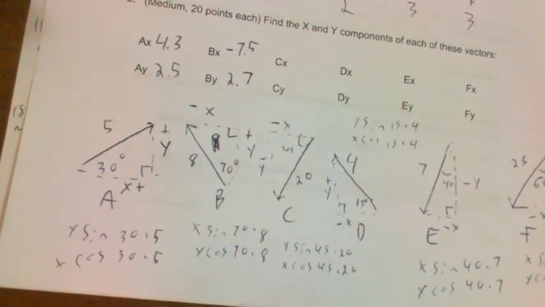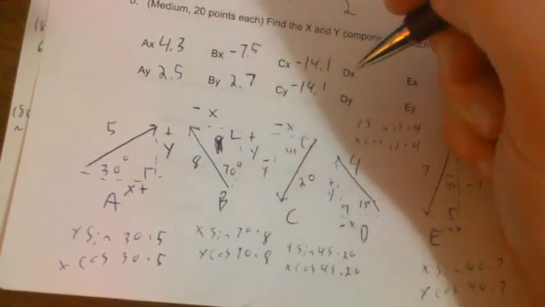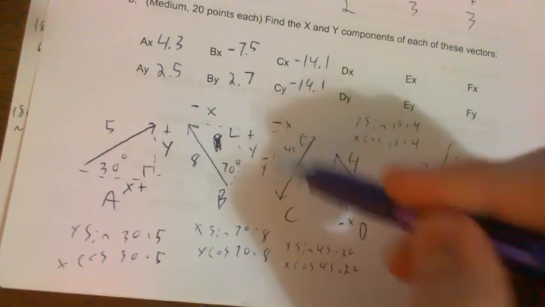Look at C. We have sine and cosine of 45 degrees. Sine and cosine of 45 degrees are the same number, which is 0.7 and some change. Multiply that by 20. We get 14.1 for both of these. So that's negative 14.1 and negative 14.1. Remember, they're both going negative.